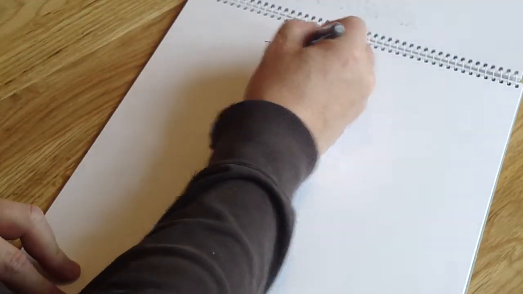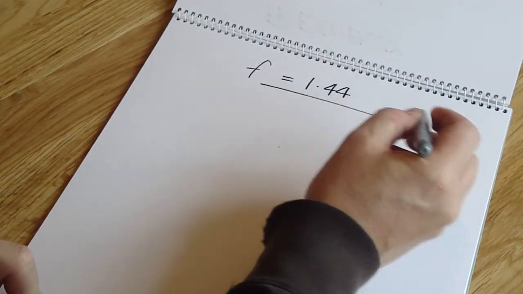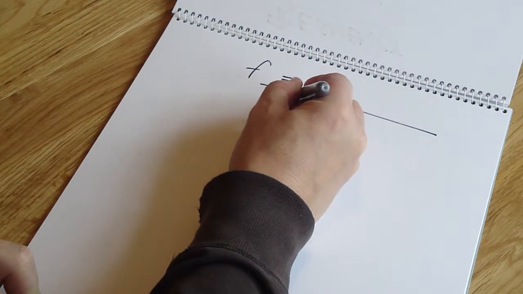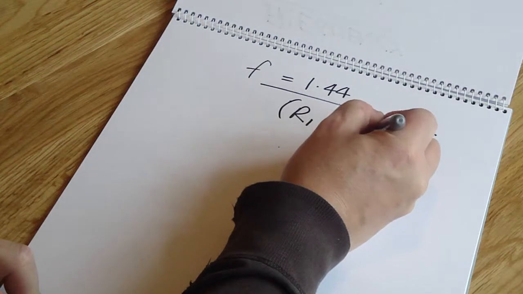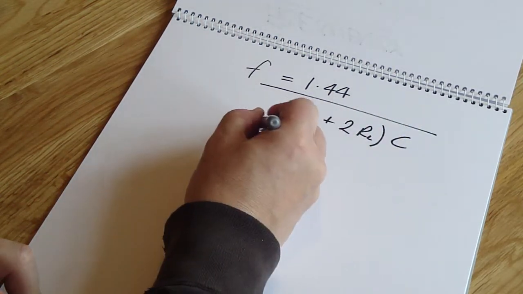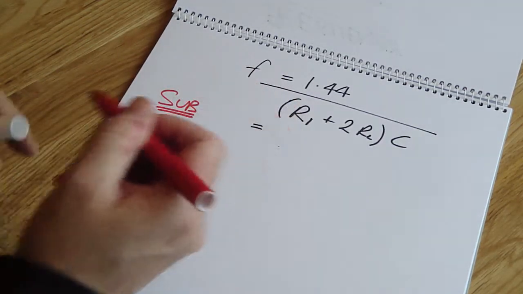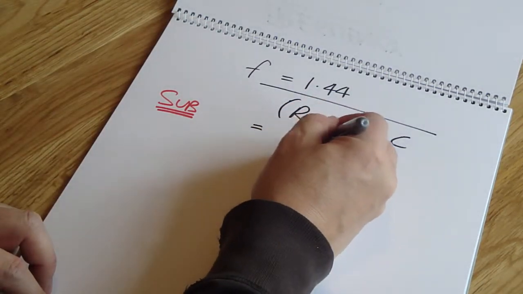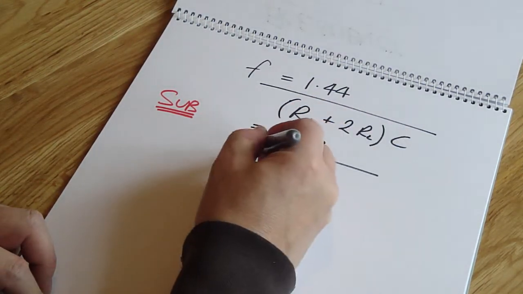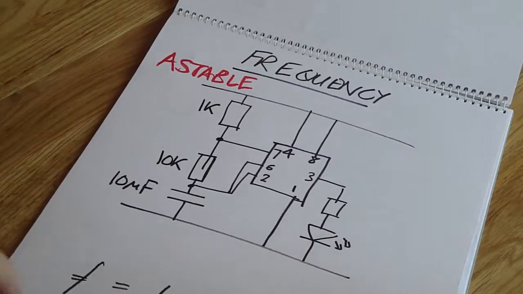So we've got to use the formula F equals 1.44 over brackets R1 plus 2 lots of R2 times by C. So substituting in, remember you get a mark for that if you can substitute in the values. 1.44 divided by R1. I'm looking at this. R1 was 1K and R2 is 10K.